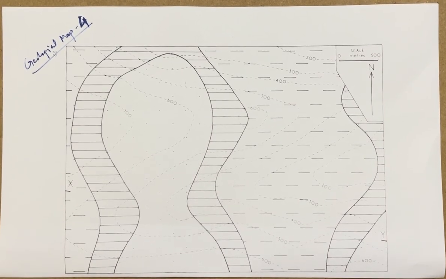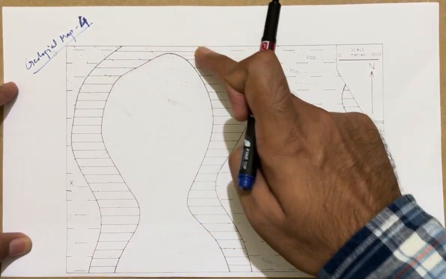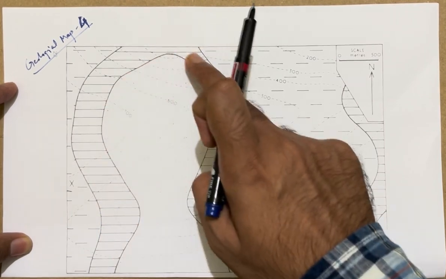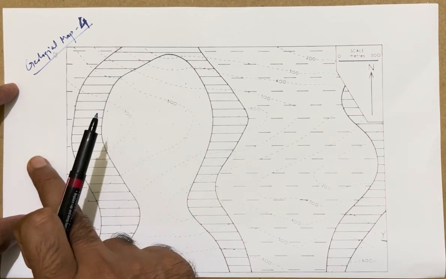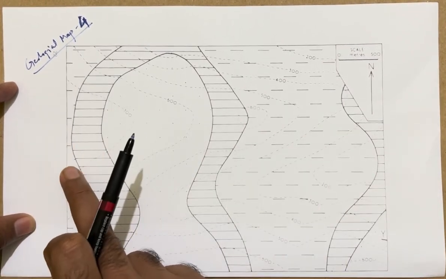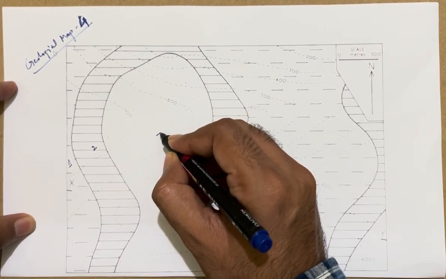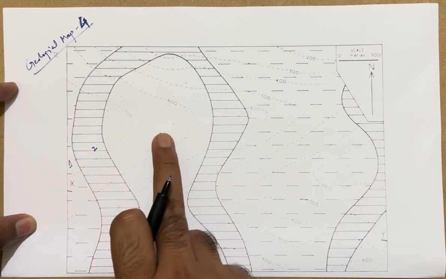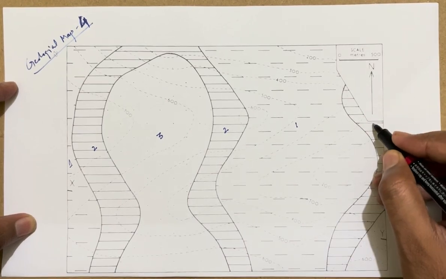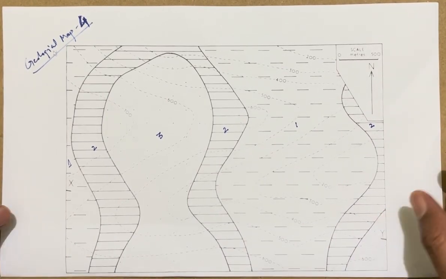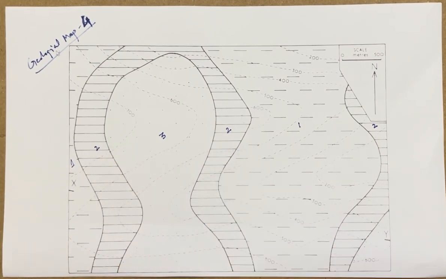If we look at this map, I am able to see this lithology, like this shape, and I am again seeing this lithology here. If I walk from this side to this side, suppose this is number one, this is two, this is three, then again I will get 2 and then 1, and on this side again 2. So there is a repetition of strata.